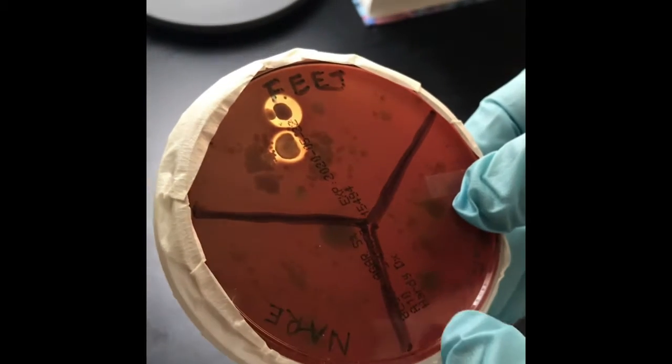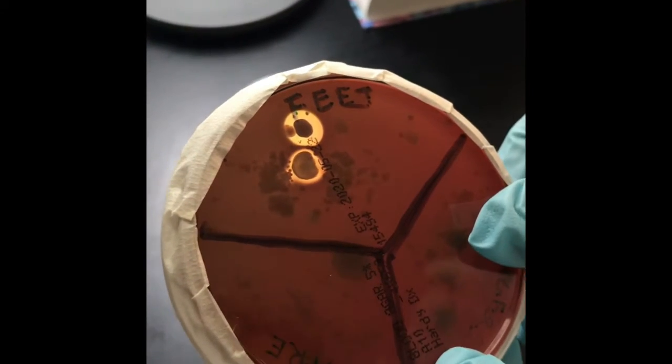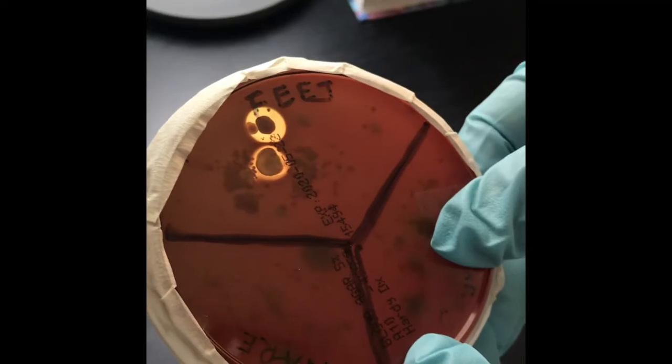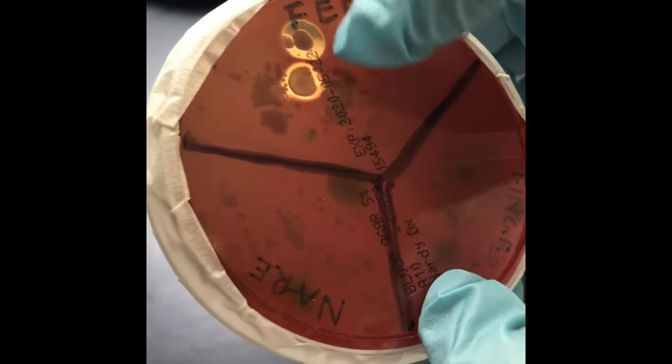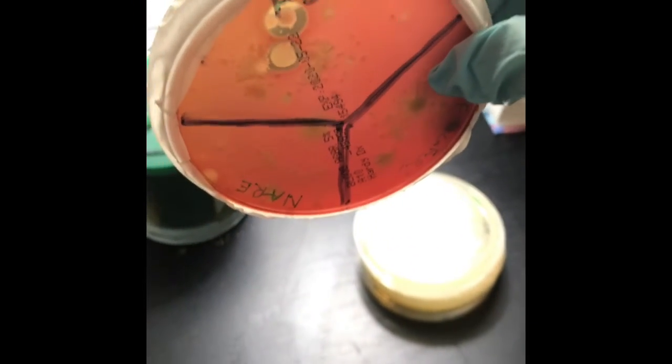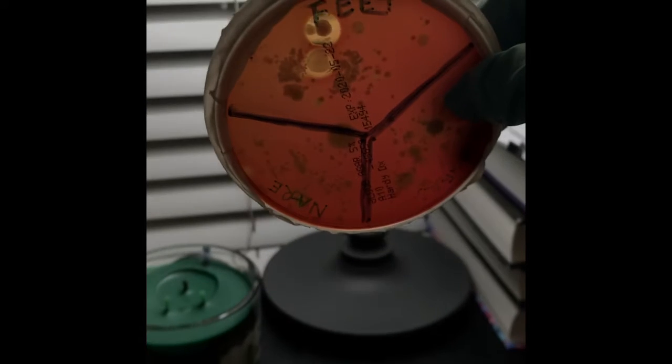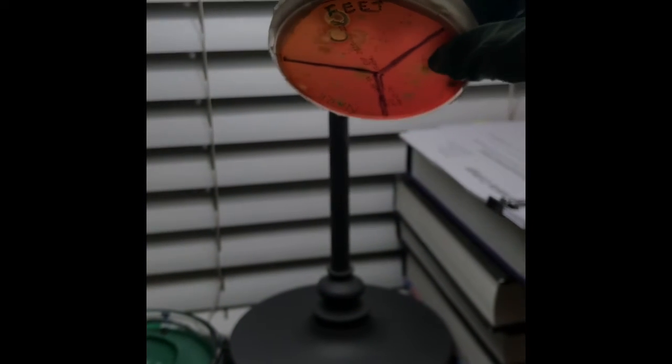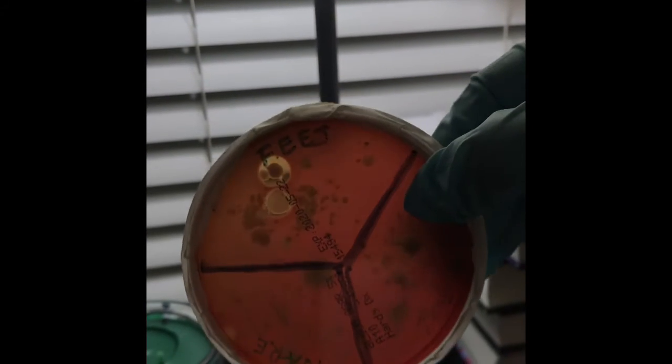You can see that especially on the feet, as I'm holding, light is passing through. This is showing the beta hemolysis. Can you see that? Let me show you. How can you see that light is passing through? Okay, is it clear? I don't know. Okay, maybe this is good.